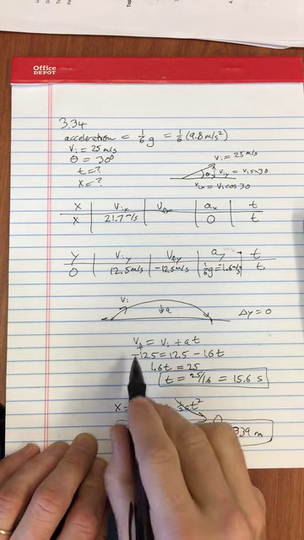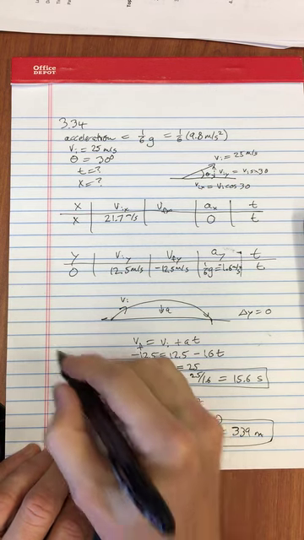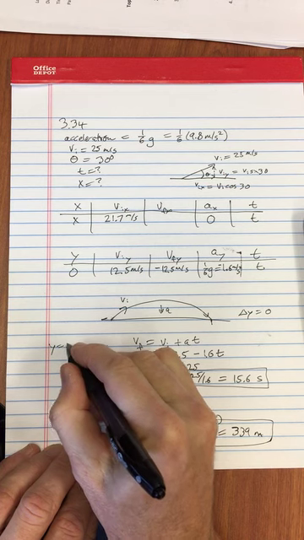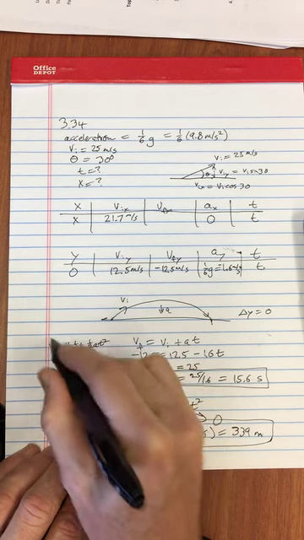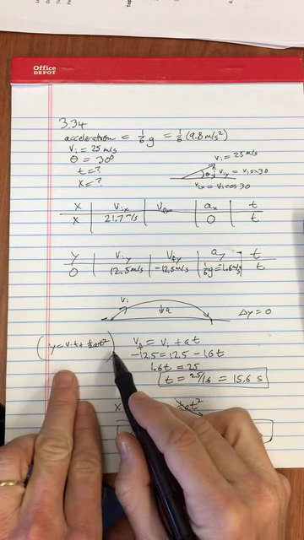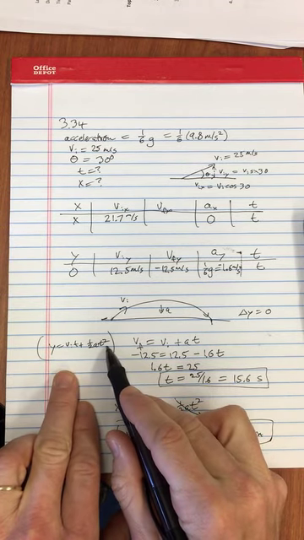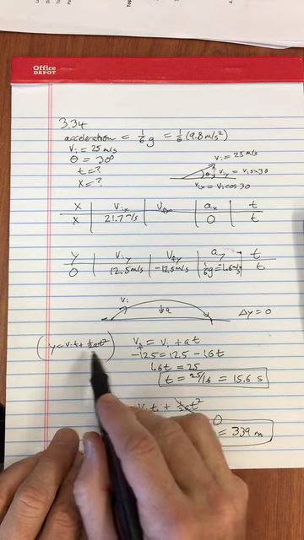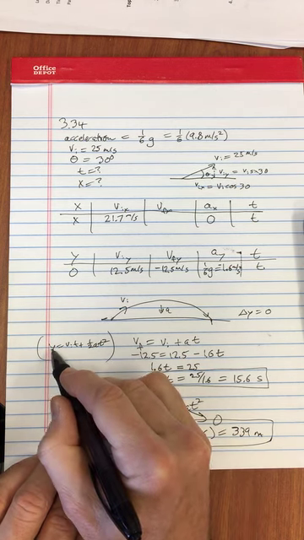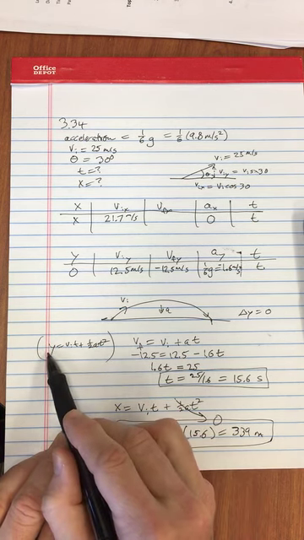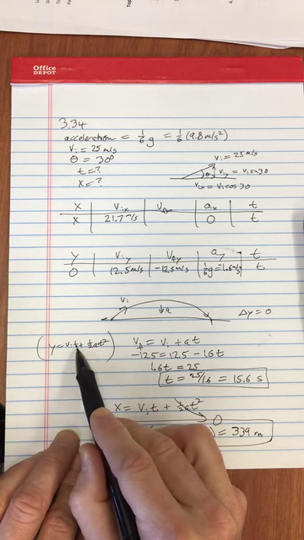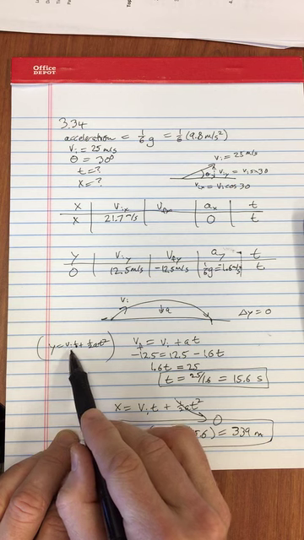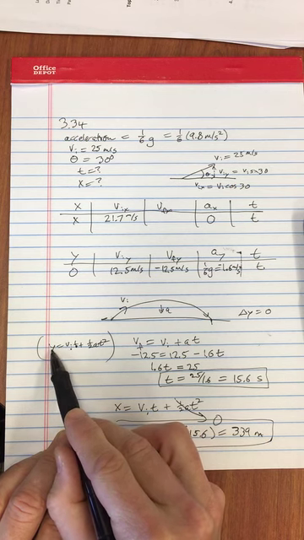By the way, had I used y equals vit plus 1/2 at squared up here for the y motion to calculate the time, it would have worked out okay because y is 0. In general, if you're solving this equation for time, you only want to use it if either vi or y is 0.